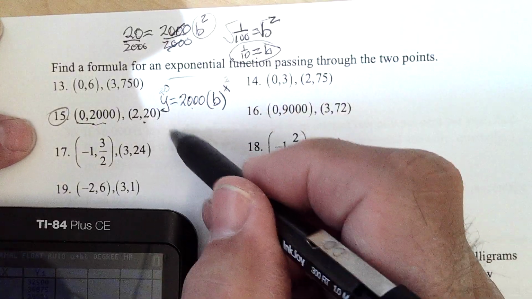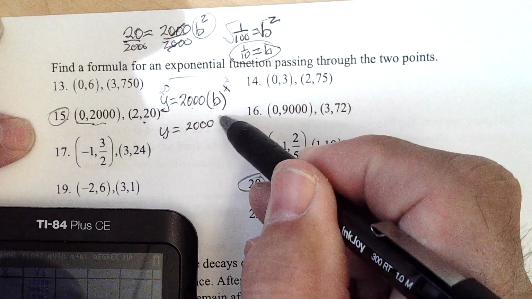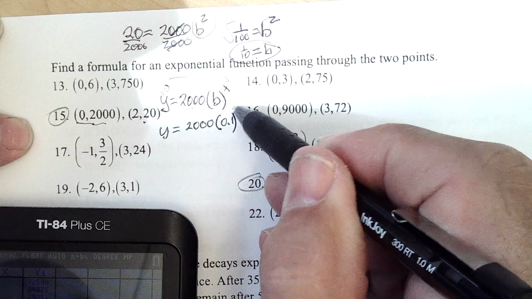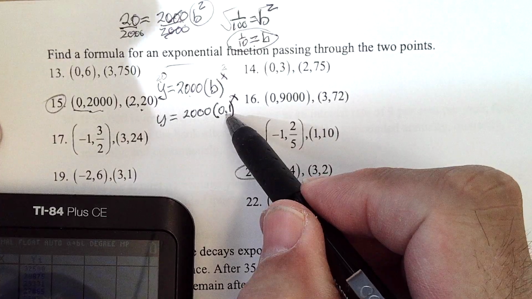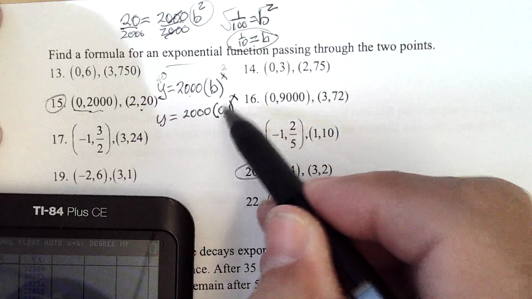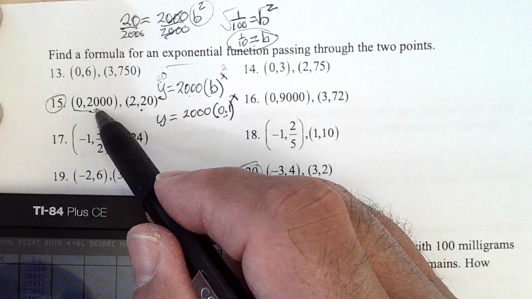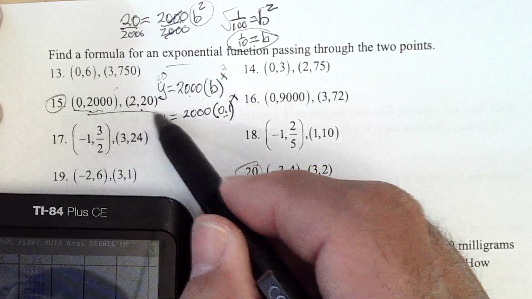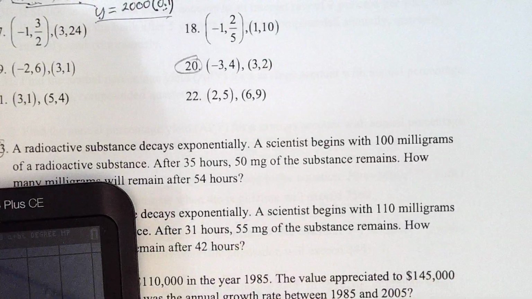And so the model for this is going to be y equals 2,000 times 0.1 to the x. That's the model. And so actually it's losing 90% each year because there's only 10% left. So if I take 1/10 times this, I get 200, then times 1/10 again, I get 20. And I can type it in the calculator to check it, but I'm not going to.